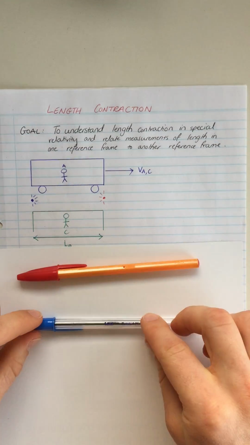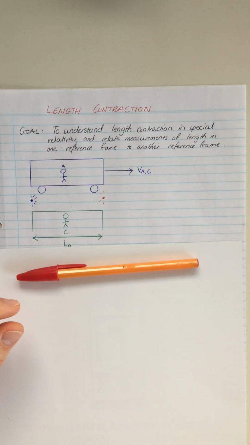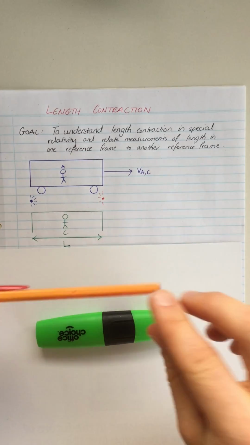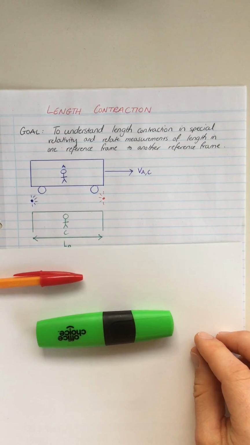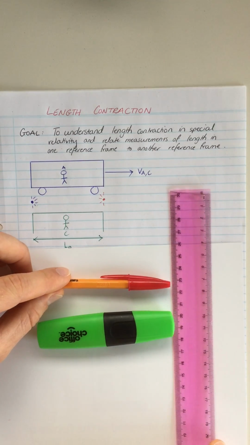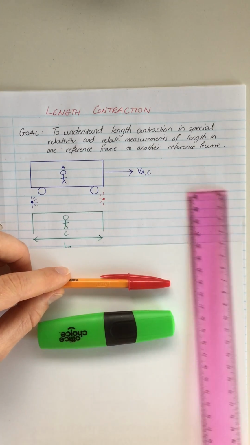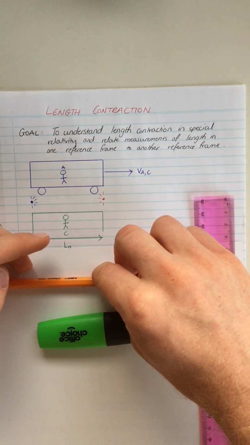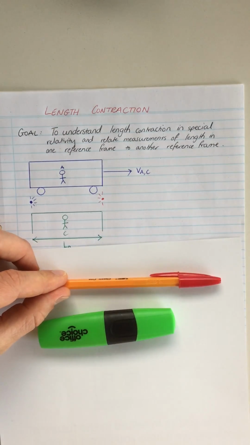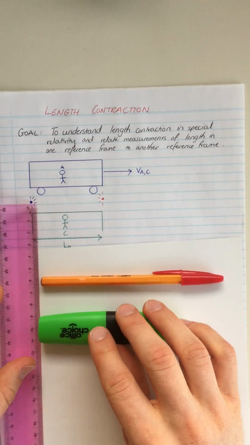On the other hand, if we have a shorter platform like this, then as the train passes, the person on the train measures right here the front of the train to pass this end of the platform, and then sometime after they measure the back of the train to pass the back or the left end of the platform.